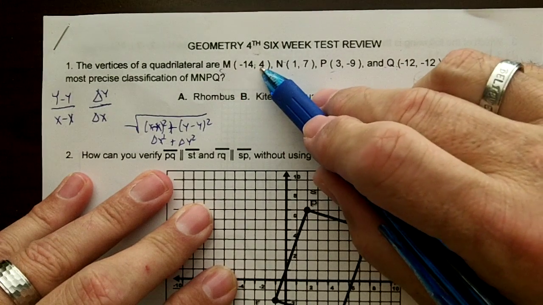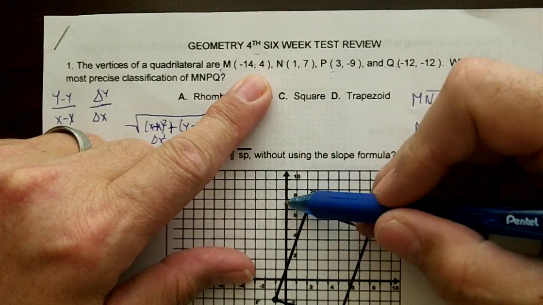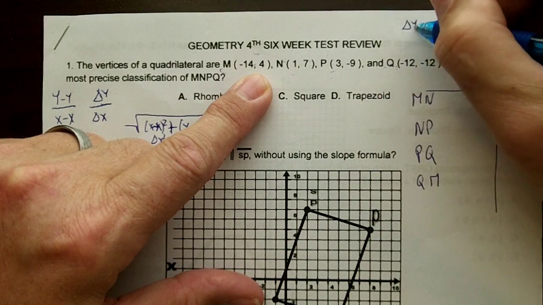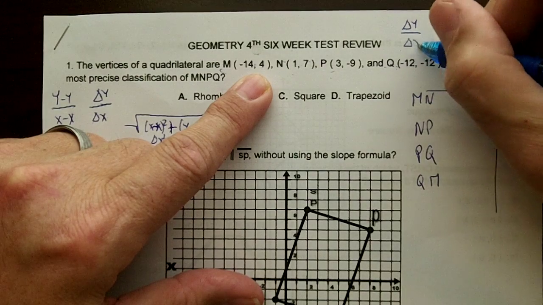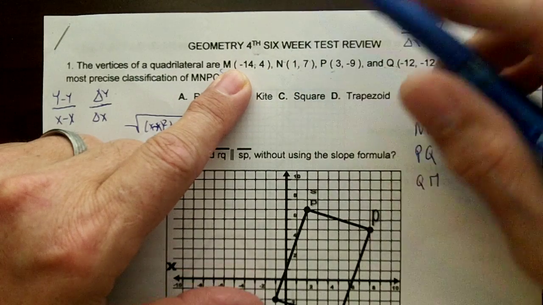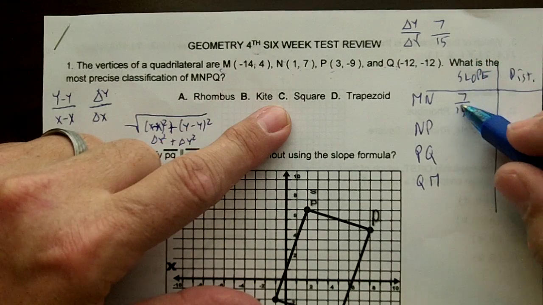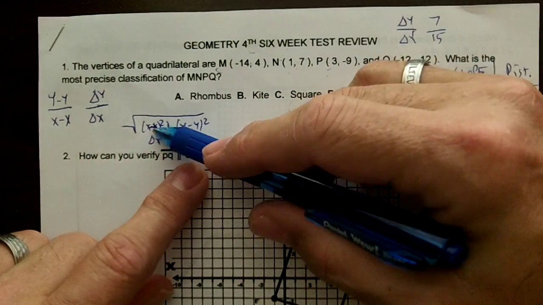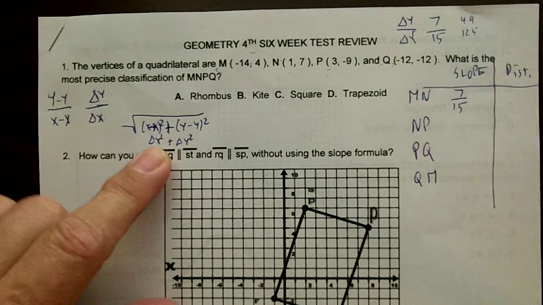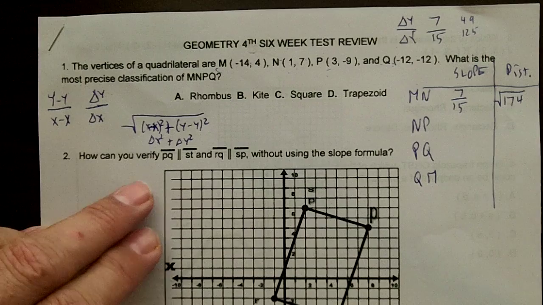To go on MN, we're going to go from 4 to 7. The difference in y would be from 4 to 7, you would go up 3, wouldn't you? So our delta y, and I'm going to put it up here, delta y would be 7, wouldn't it? And our delta x from negative 14 to 1 would be 15, wouldn't it? Okay, so it would be 7 over 15. That would be the slope. Now if we plug these numbers into the distance formula, we would get 49 and 125, wouldn't we? And if you add those up, you get 174, which would be the square root of 174, wouldn't it?